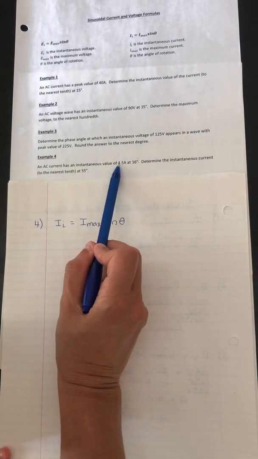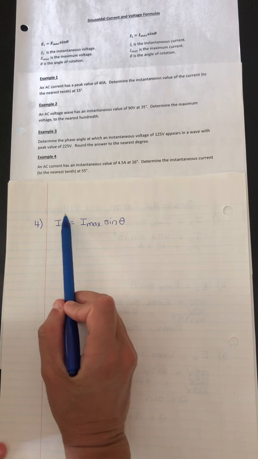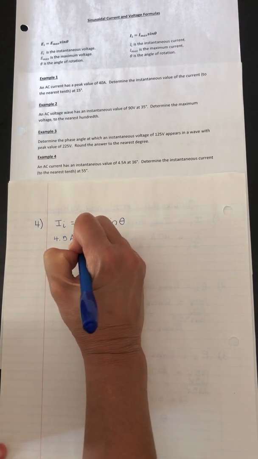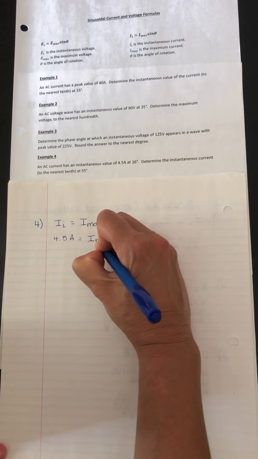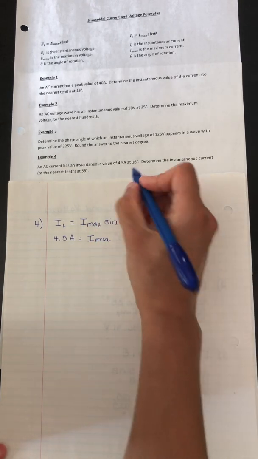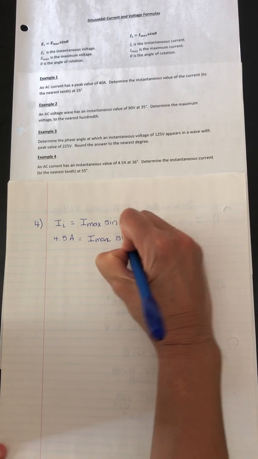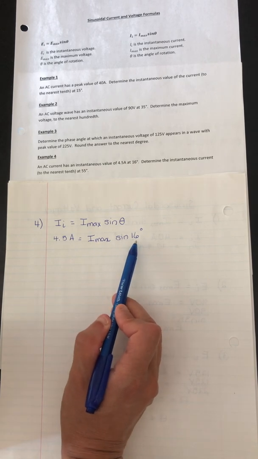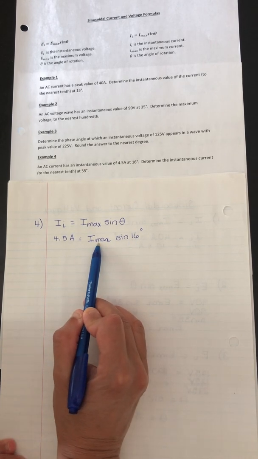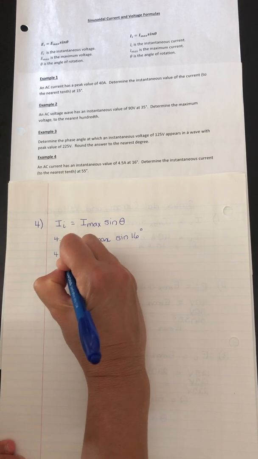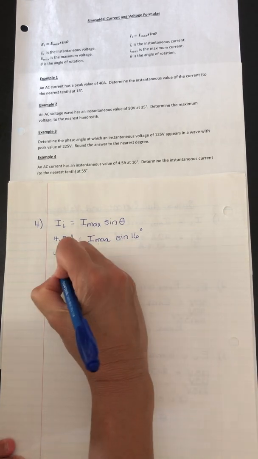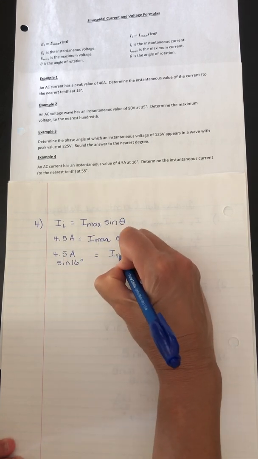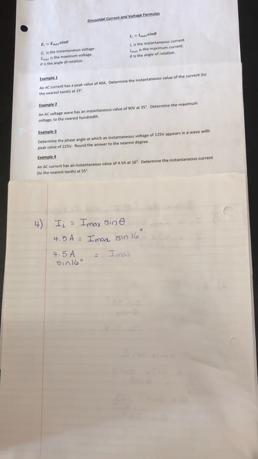We were given the instantaneous value of 4.5 amps, so that's here on the left. We were not given the maximum or peak value, but we were given 16 degrees. So upon substituting, we have this. This allows us to find that peak value by using division. So 4.5 amps divided by the sine of 16 degrees will give us the maximum current value.